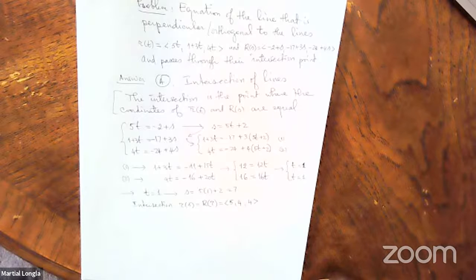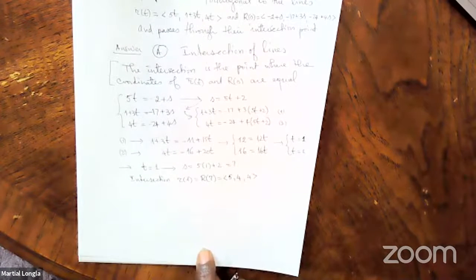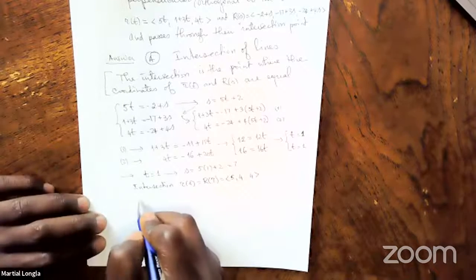Any questions? So that's the first step in finding the intersection. So we got that intersection. The second step in the problem, and the second thing to learn in this class today, is how to find a direction that is orthogonal to two lines.